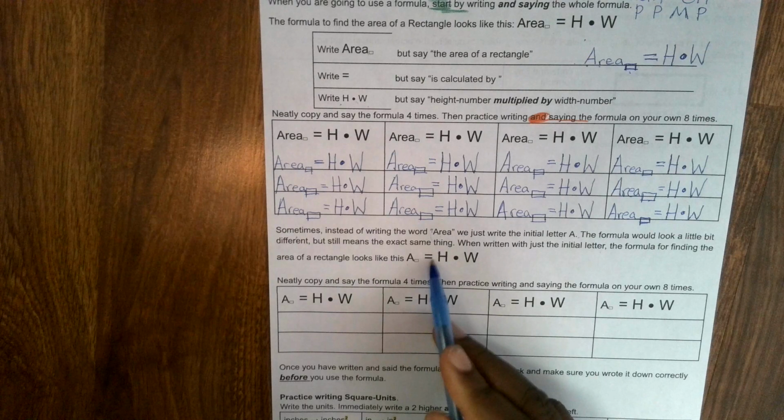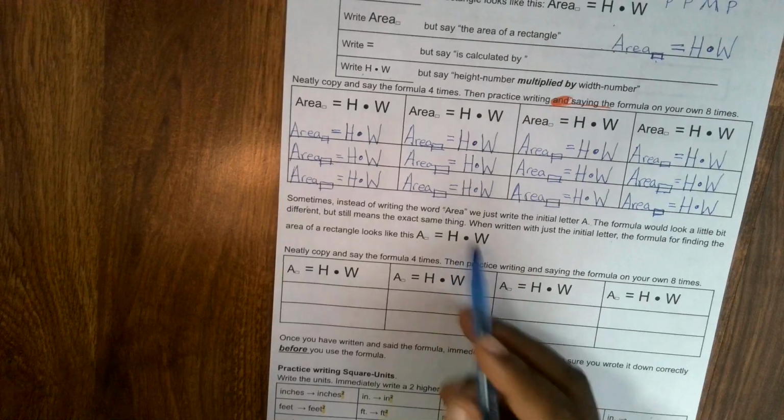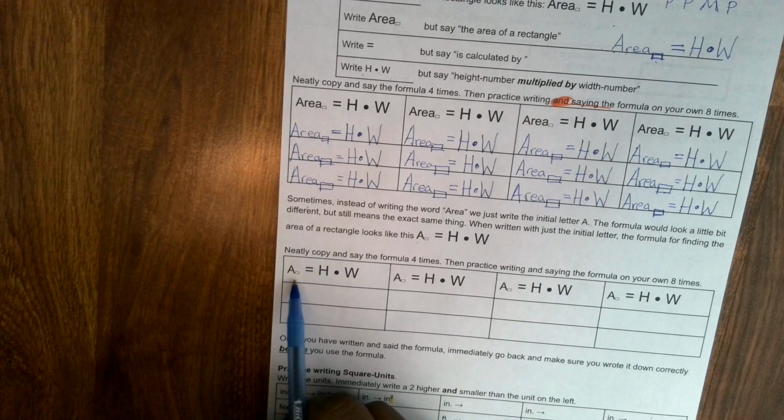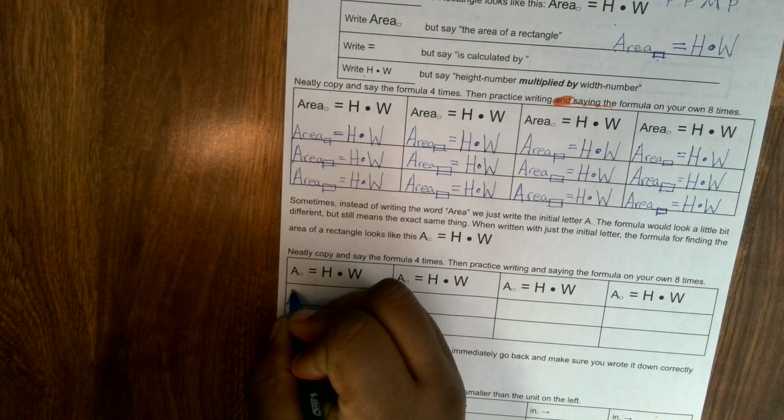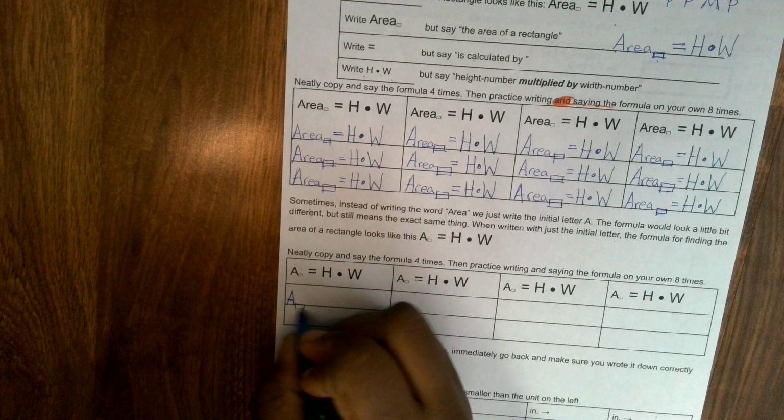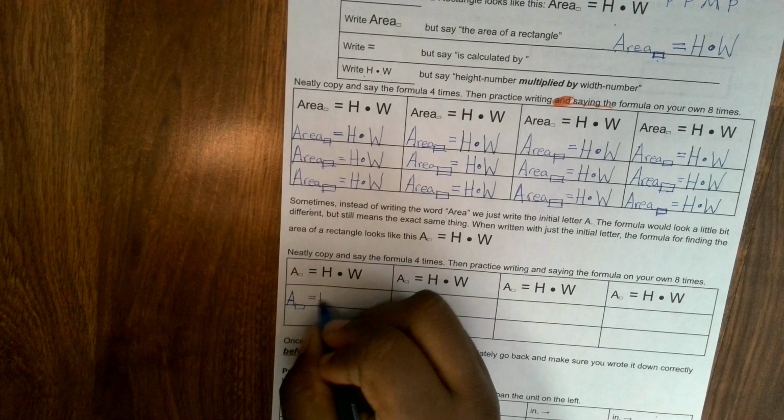Area of a rectangle is calculated by height number multiplied by width number. So you're going to do the same thing down here. You're going to practice copying it. Then you're going to practice writing and saying the formula on your own using just the initial. So instead of the entire word area, A for area. Area of a rectangle is calculated by height times width.